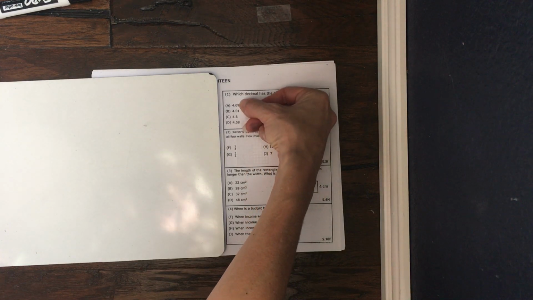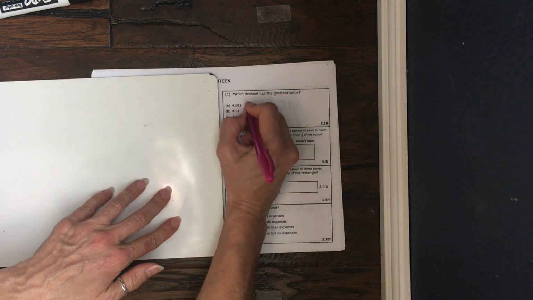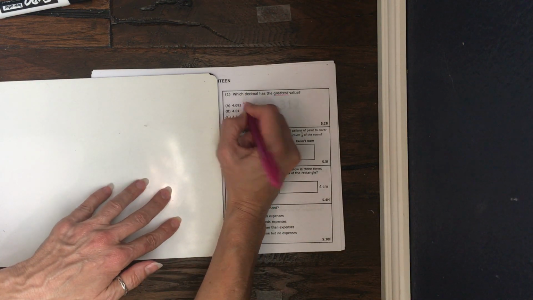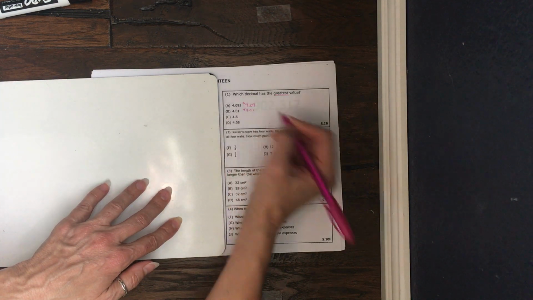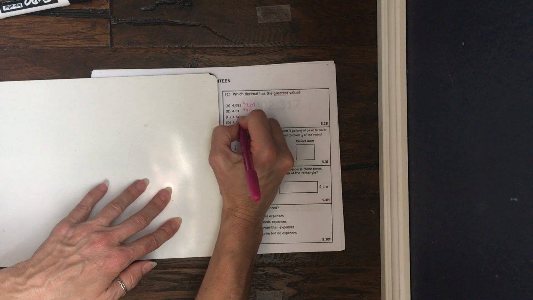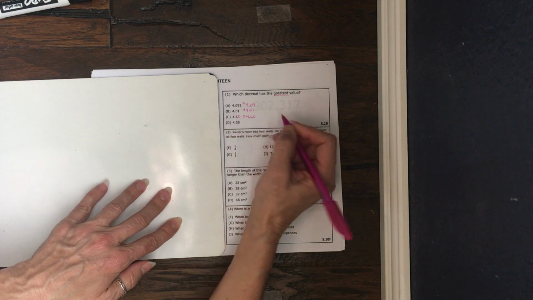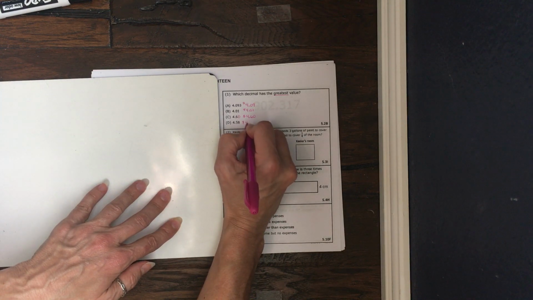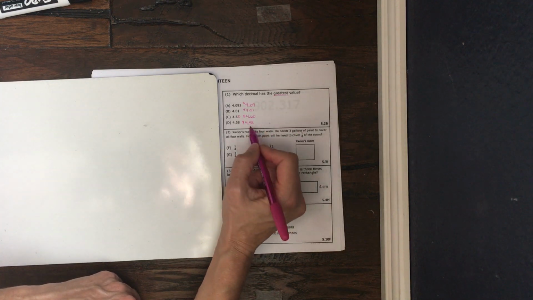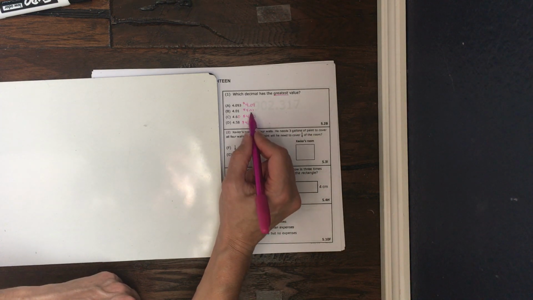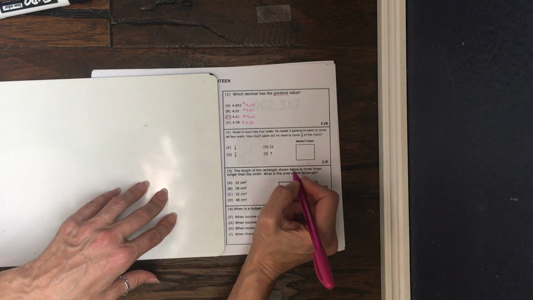So I've got, how much money is this? Well, that's $4.09. So I'm going to write $4.09. Here I have $4.01. Here I have what? Well, I have $4.60. And here I have $4.58. Well, which one of these has the greatest value? I've got $4.09, 1 cent, 60 cents, and 58 cents. So my biggest number is going to be the 60.